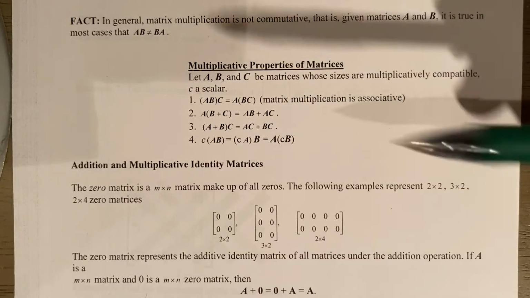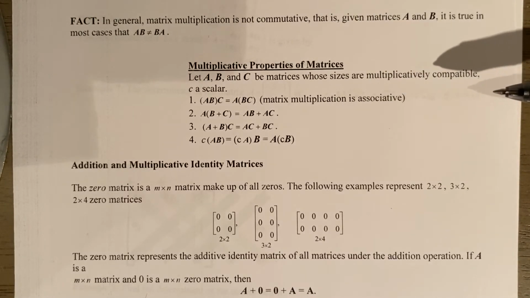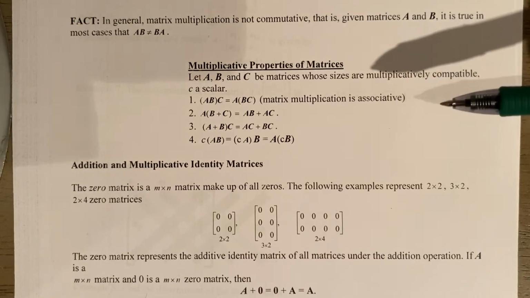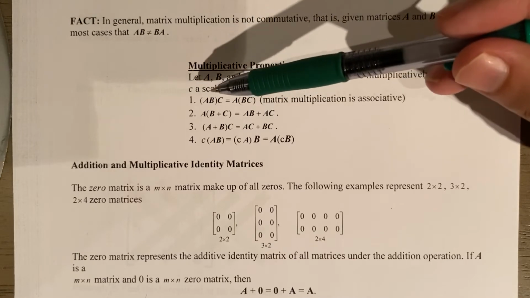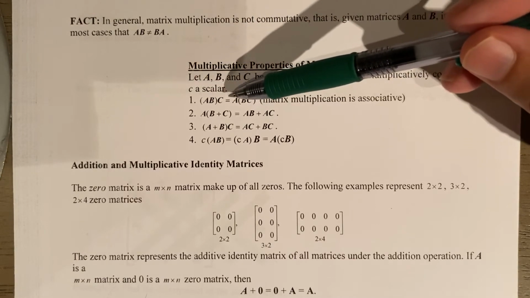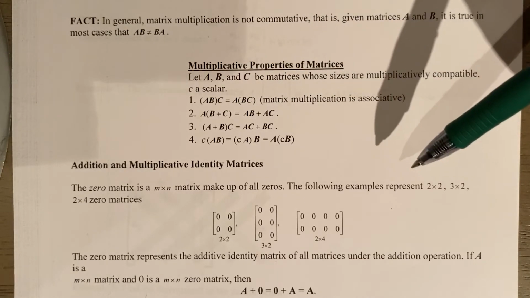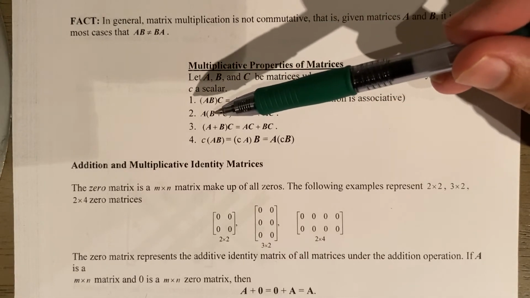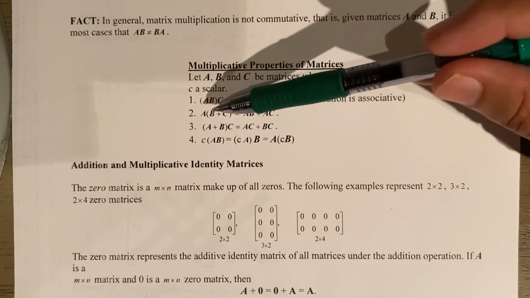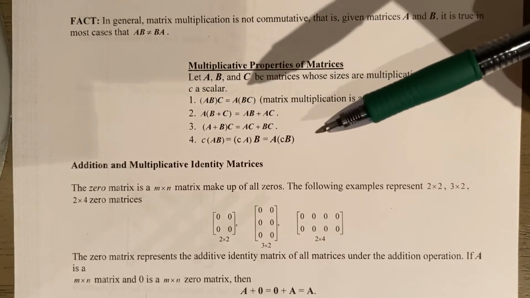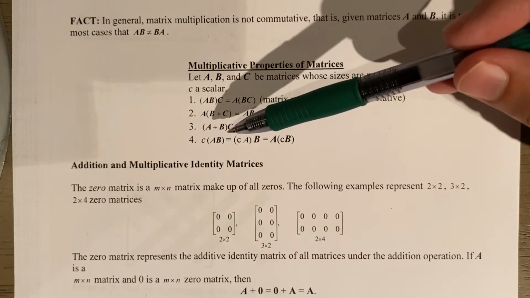So now, multiplicative properties of matrices. We're going to let A, B, and C be matrices whose sizes are multiplicatively compatible, and c a scalar. So if I'm doing A times B times C, that's going to be equal to A times B times C, grouped either way. Matrix multiplication is associative. I can also use the distributive property with matrix multiplication, either the front way or the back way. And then here we have the associative property with the grouping.